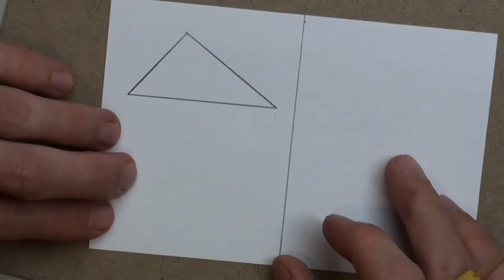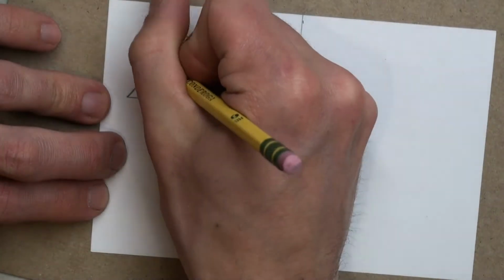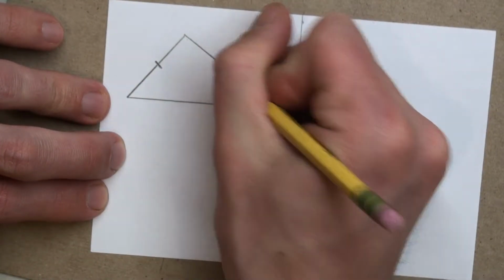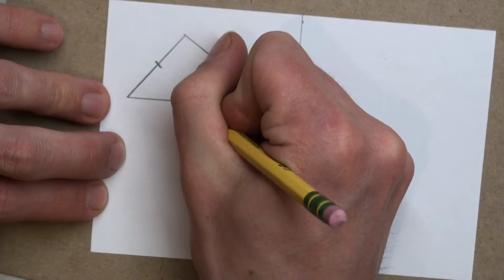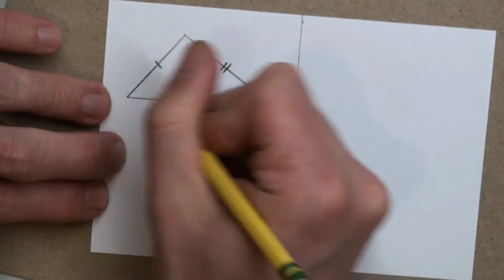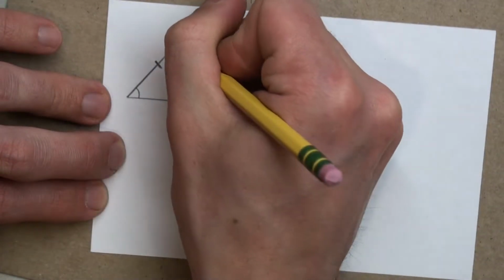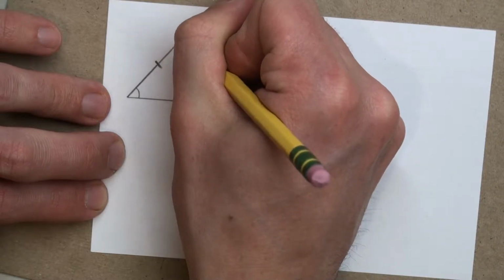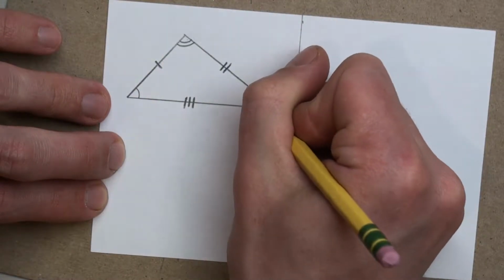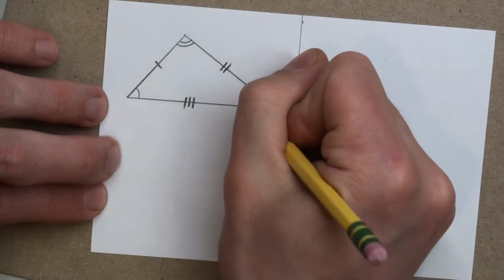Okay. So first, we can show that all the sides are different by giving them each a different hash mark, and we can show that all the angles are different by giving them each a different number of angle marks.